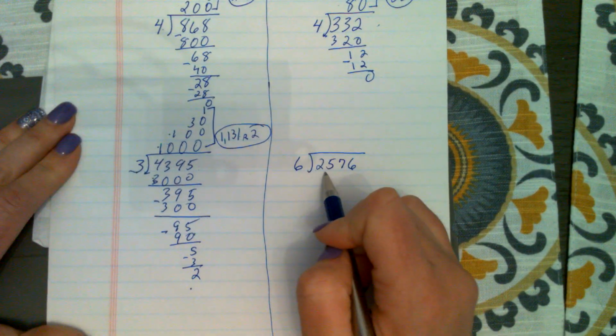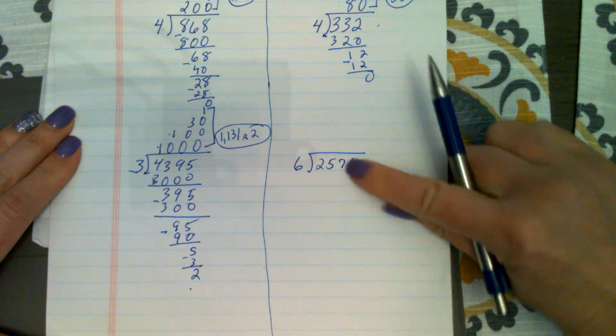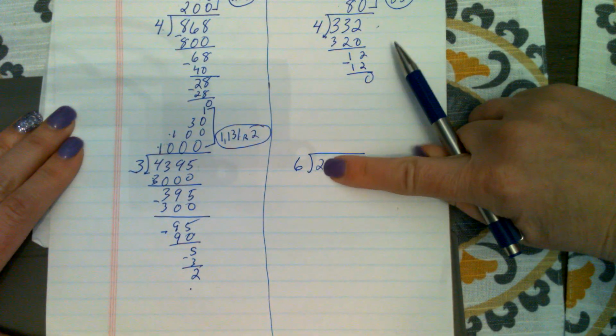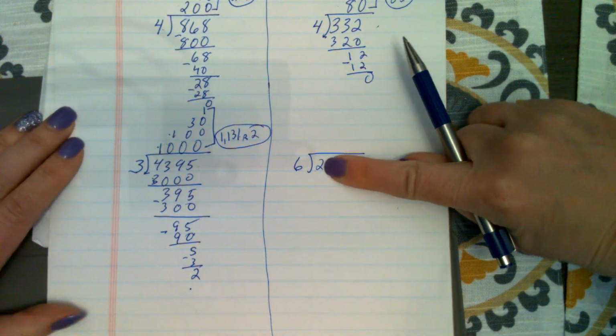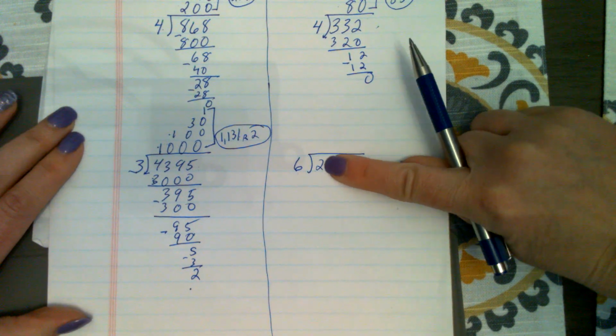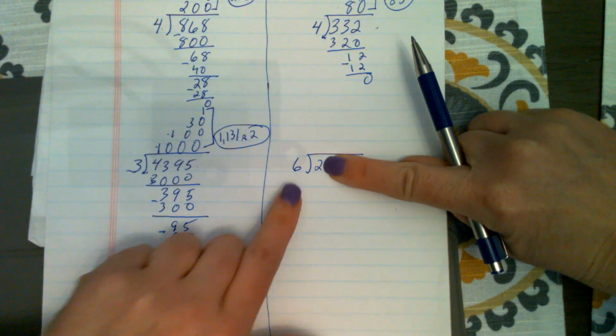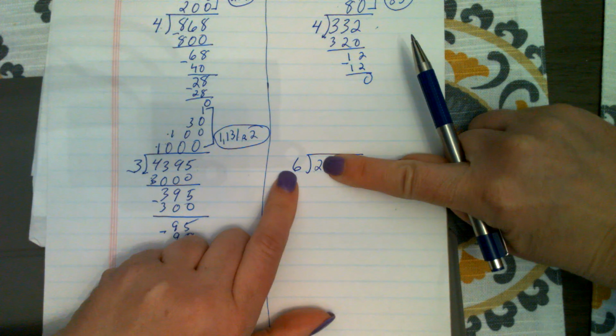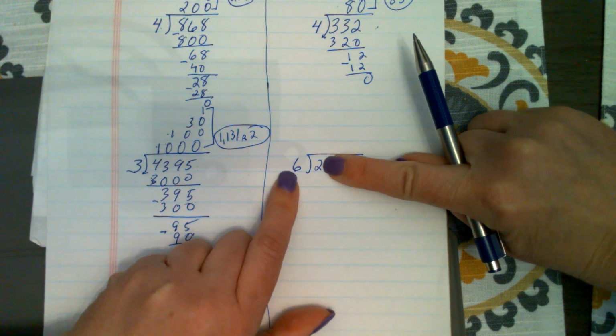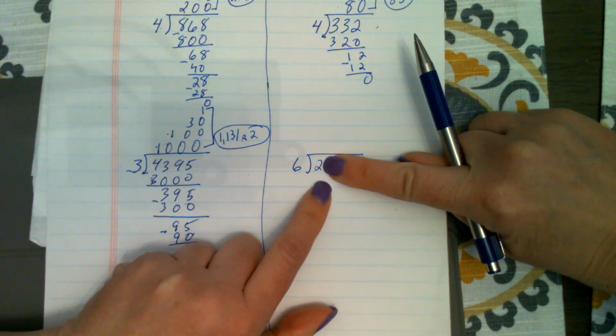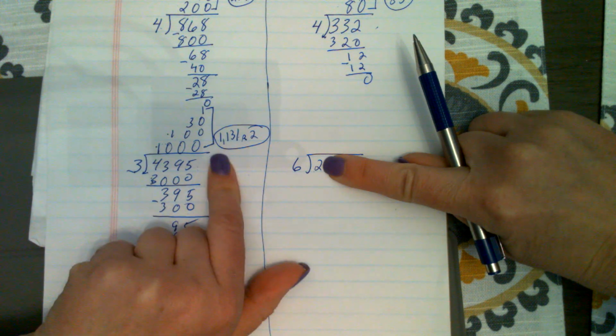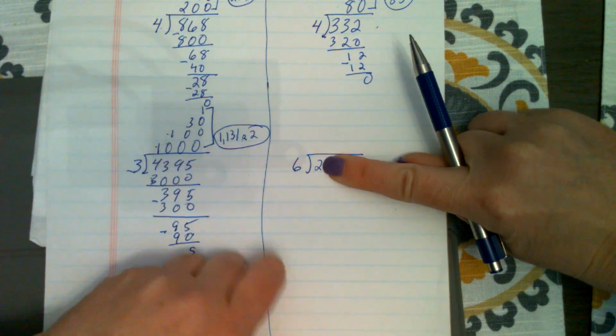Another 4-digit dividend. How many 6s are in 2? Well, in this case, it's 2,000s. It could be 2 brownies. It could be 2 houses. It could be 2 cars. I cannot make a group of 6 of anything if I've only got 2 of it. So I cannot form any groups that are in the thousands.